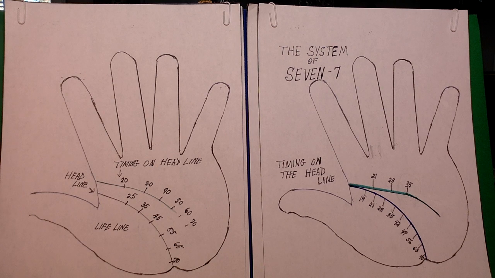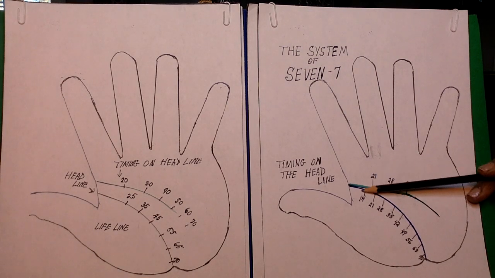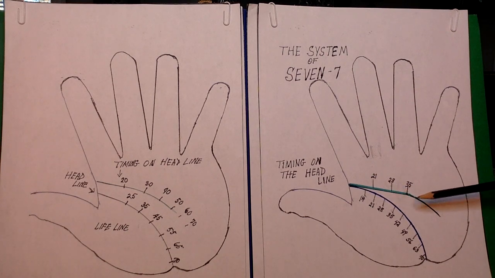And because it doesn't extend far into the palm, this stops us from timing the line beyond this age. The most happenings occur on the headline up to age 35. Whatever's going on in your life, the exciting things, you're trying this, trying that, getting yourself settled. Generally, the center point in the hand, and sometimes on a headline, there will be room to time events to the age of 42 or even 49.